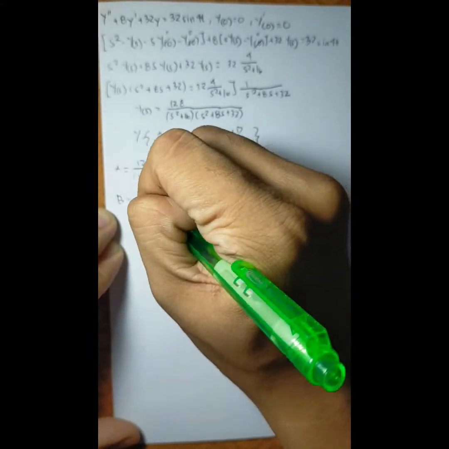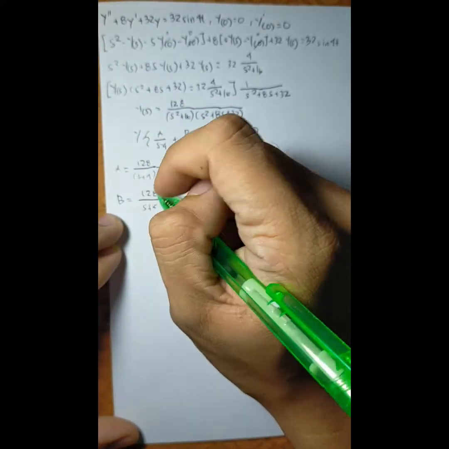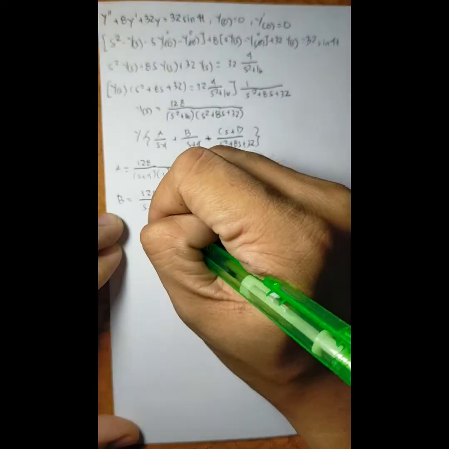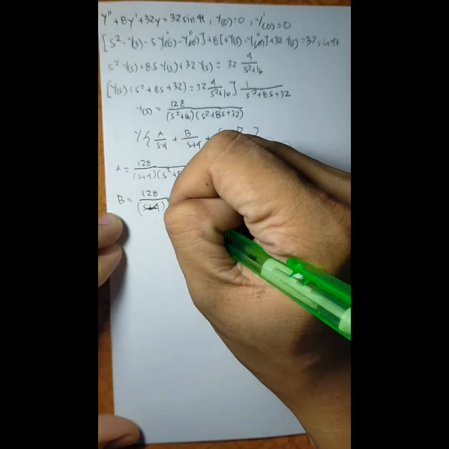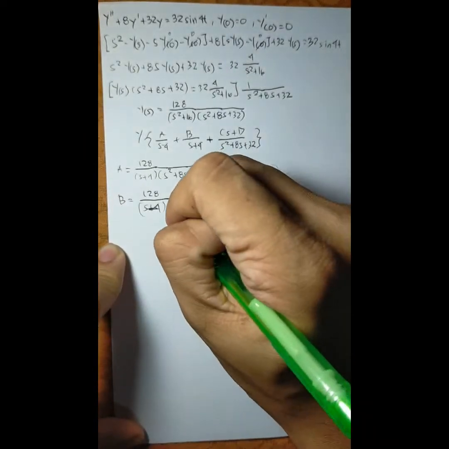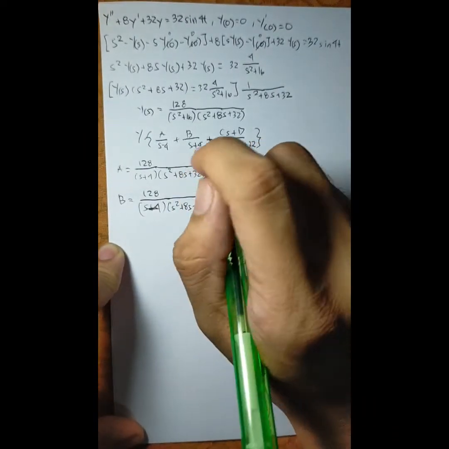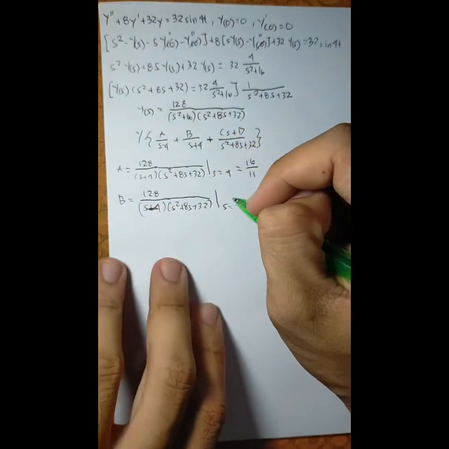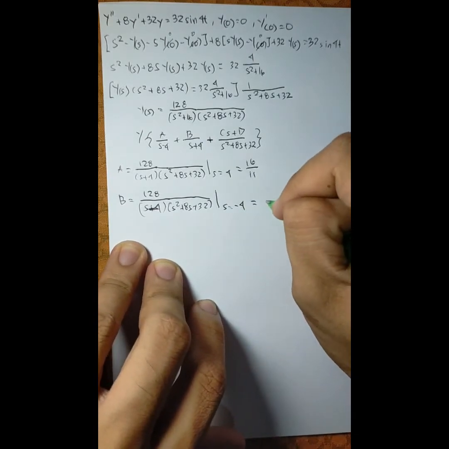and our b is equal to 128 over s minus 4 times s squared plus 8s plus 32, and our s is equal to negative 4. This can be equal to negative 1.